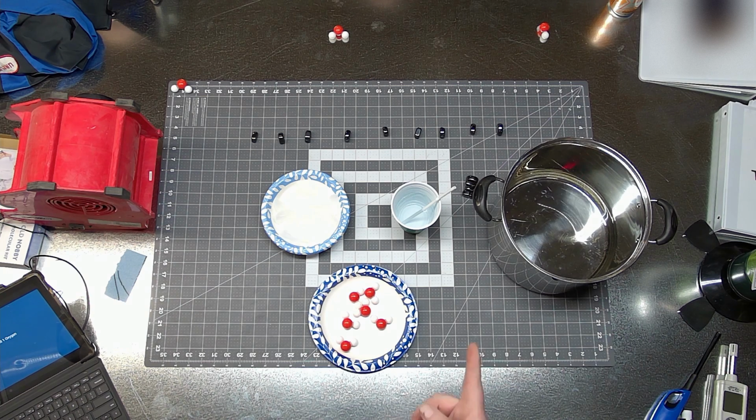Hey, Greg, don't be breaking up my molecules. You know what happens when you do that, right? That created an explosion. That's an unstable atom.